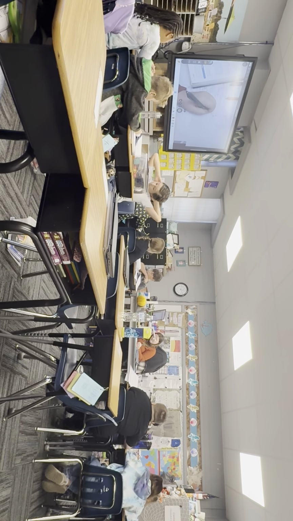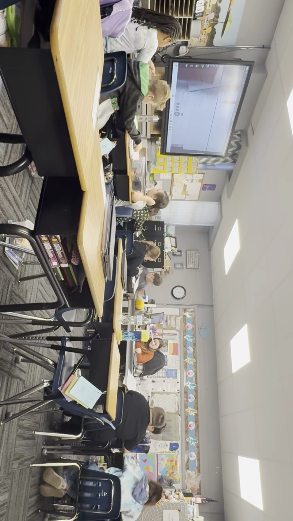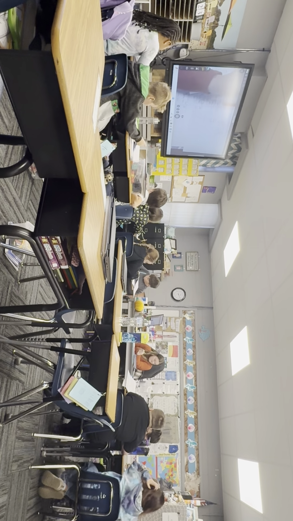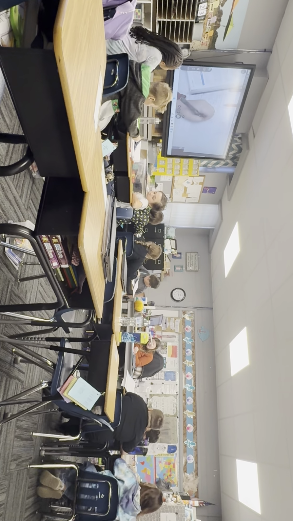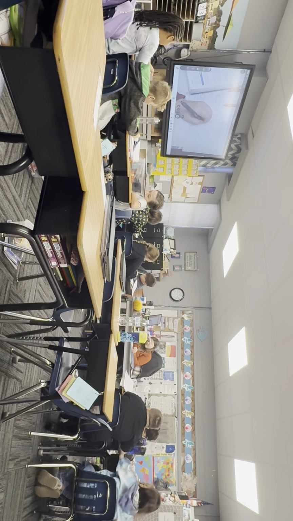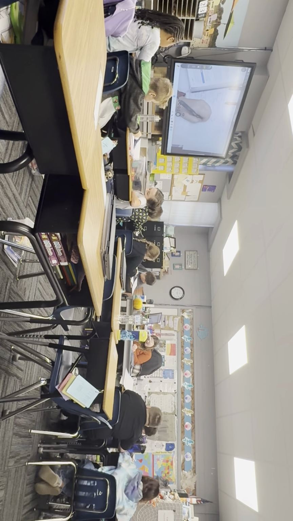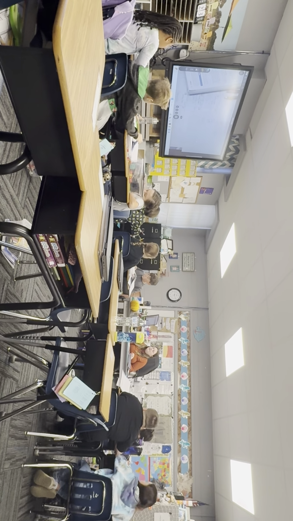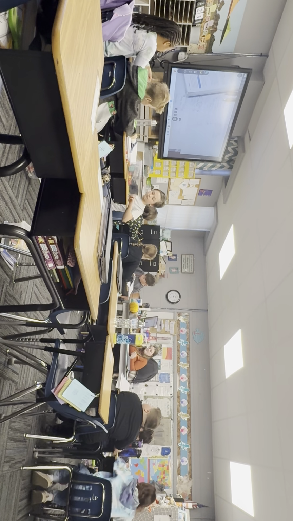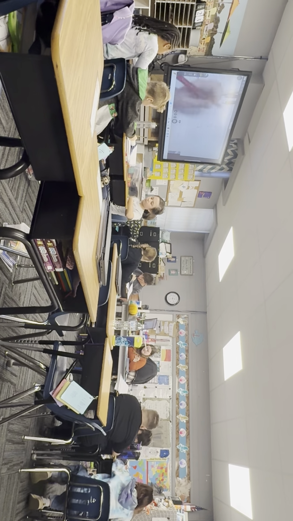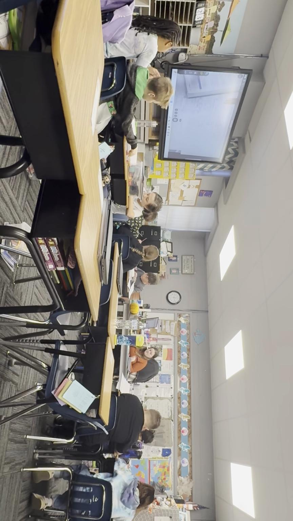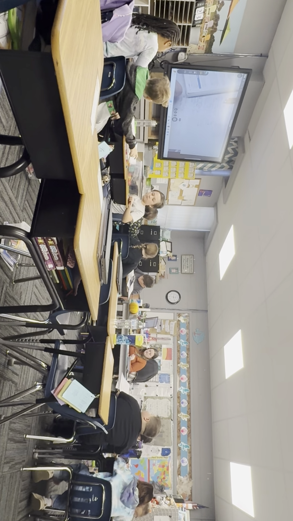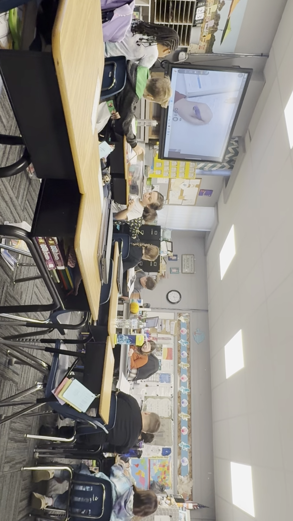Number 11. $4,000 times 8. What are my non-zero digits that I'm going to underline in red? 4 and 8. I've got 3 zeros I'm going to underline in purple.